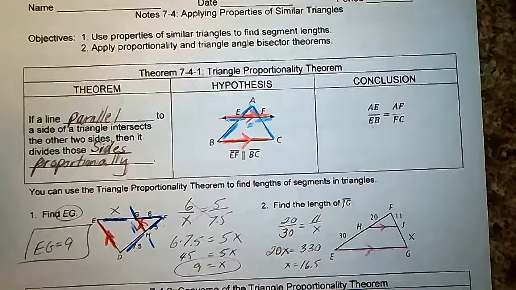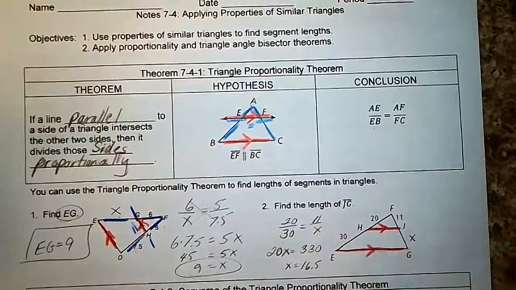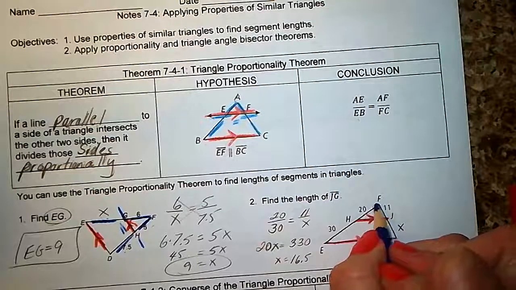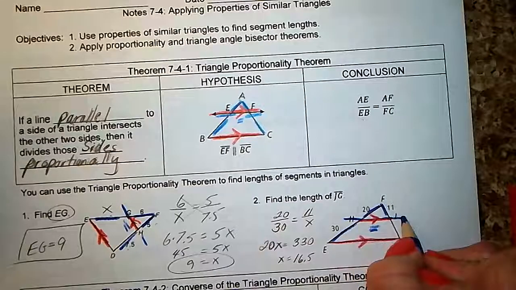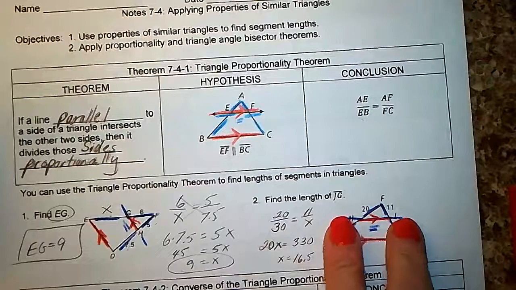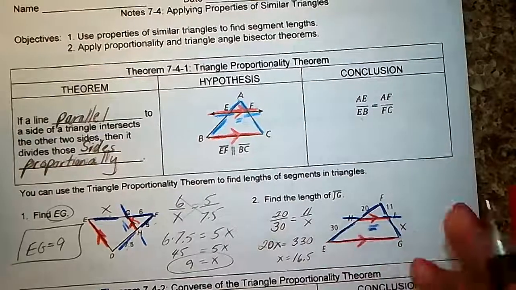Once again, we're looking for the parallels. You can see the parallels right here. We can make our proportion out of this. So again, the 20 over the 30 is equal to the 11 over the x. Again, follow where that parallel line goes, and that's where your two bar lines go for each ratio for the proportion.